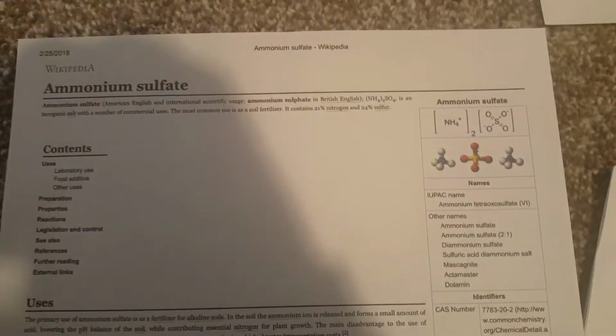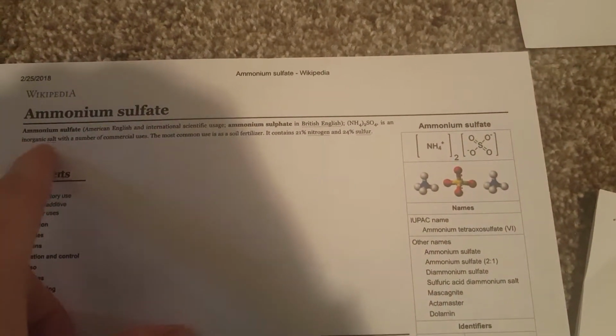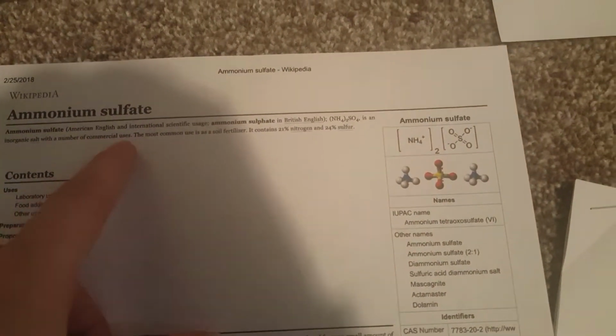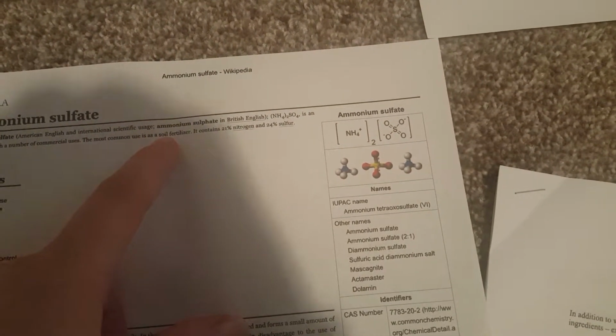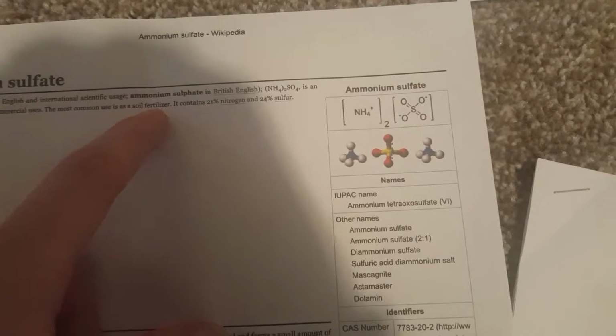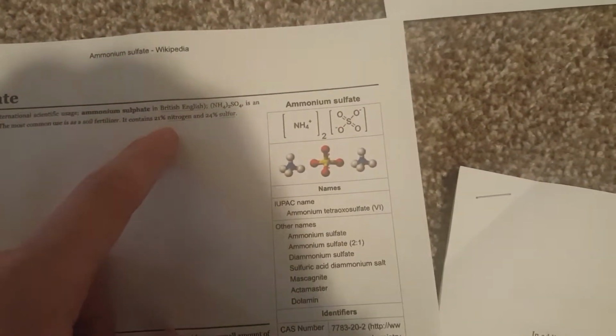Ammonium sulfate, okay, is an inorganic salt with a number of commercial uses. The most common use is as a soil fertilizer. It contains 21% nitrogen and 24% sulfur.